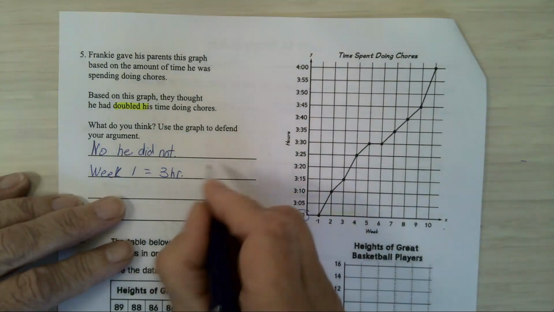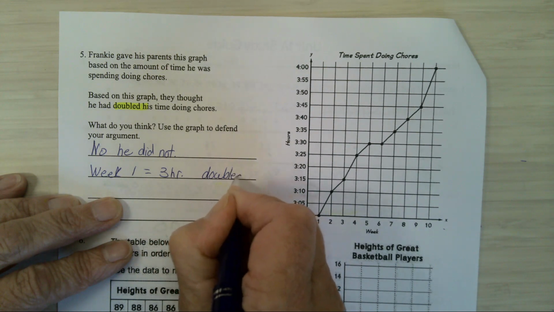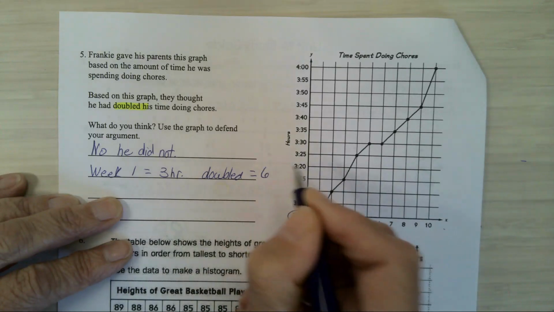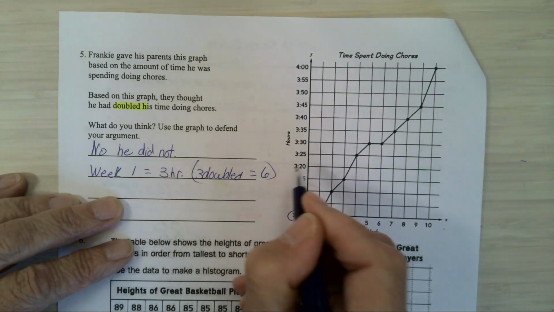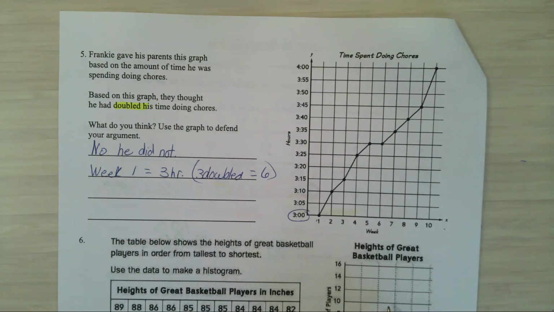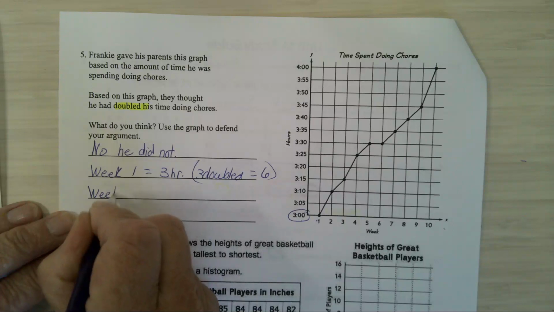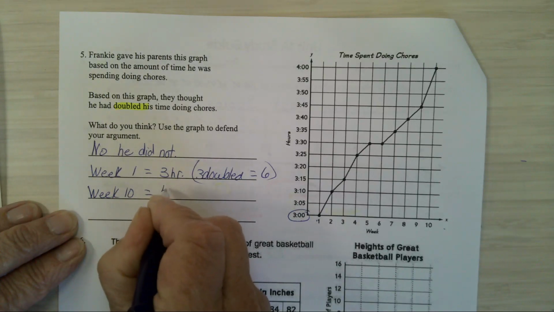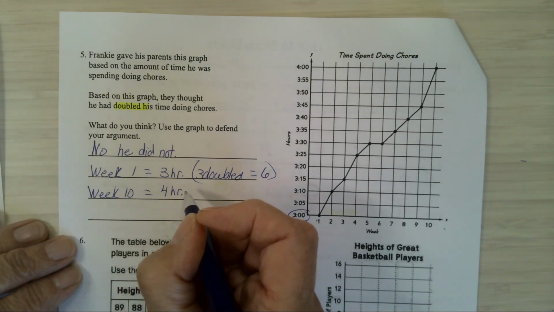6. 3 hours doubled would equal 6, okay? I'm just going to put 3 doubled equals 6. Okay, now when you look at this graph, after 10 weeks, where is he at after 10 weeks? How many hours are his chores? 4. Week 10 equals 4 hours. 4 hours does not equal a 6, does it?